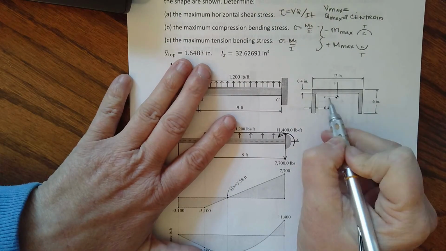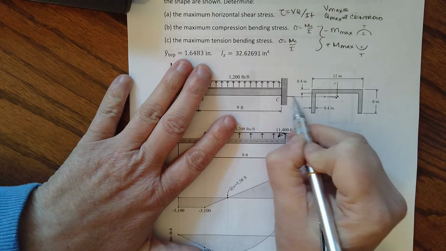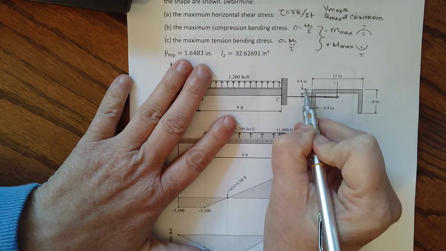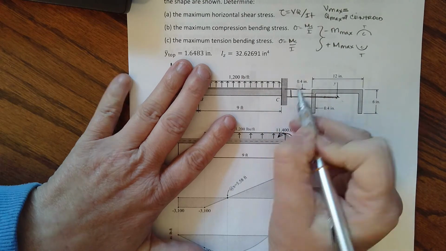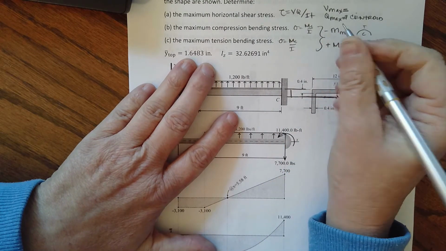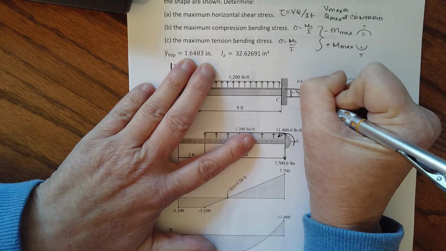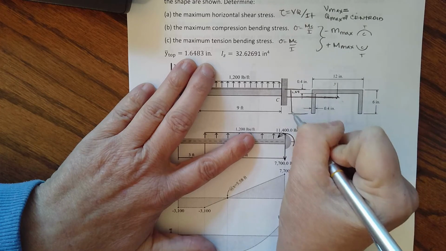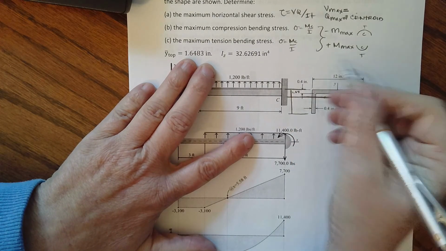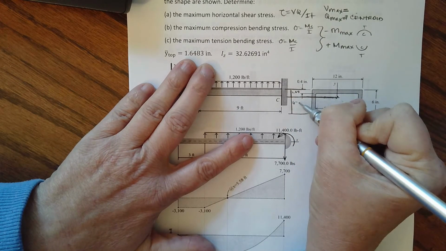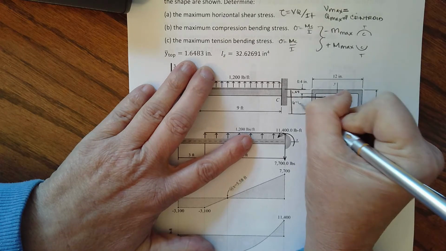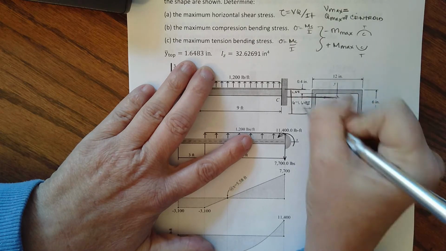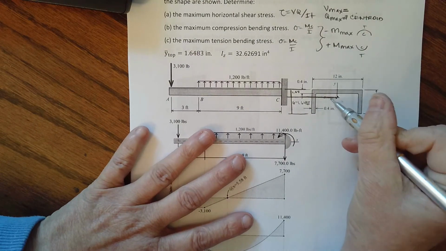So we are told that Y to the top is given as 1.6483, which means Y to the bottom has to be all of this, 6 minus 1.6483. So we now have Y to the top and Y to the bottom, which will come in handy as we're finding Q.